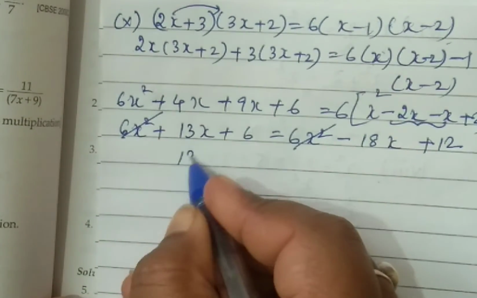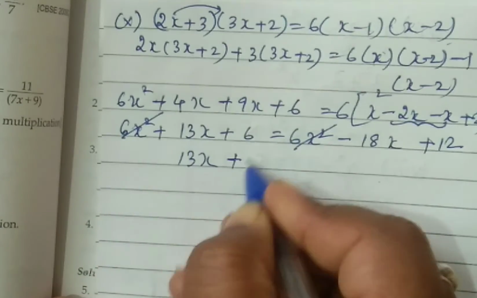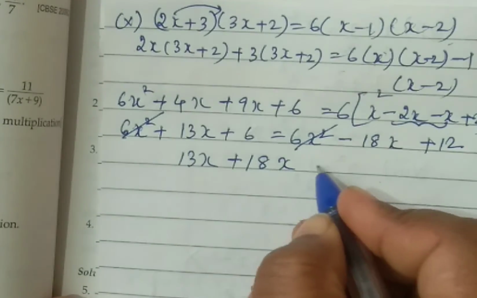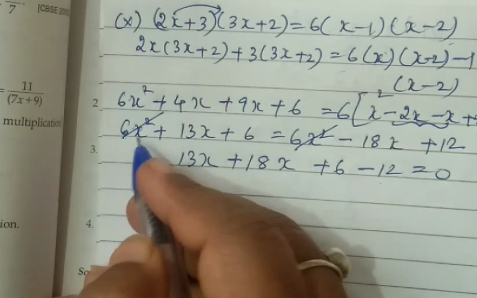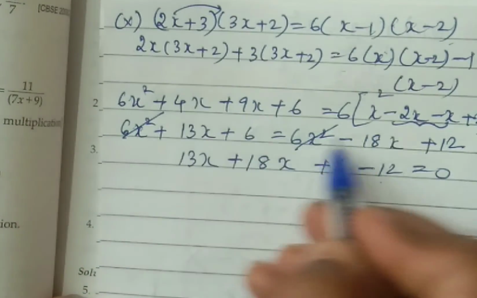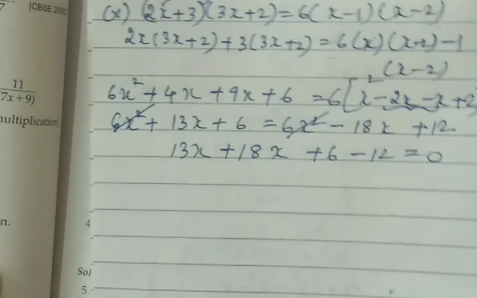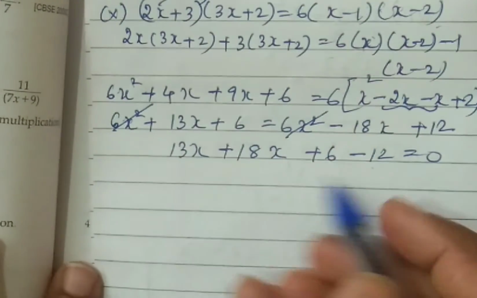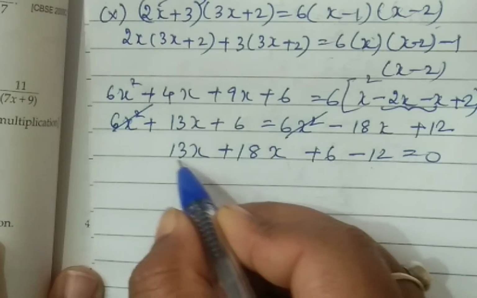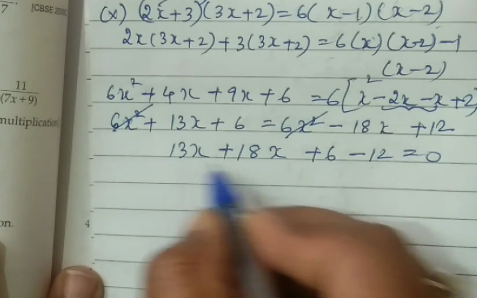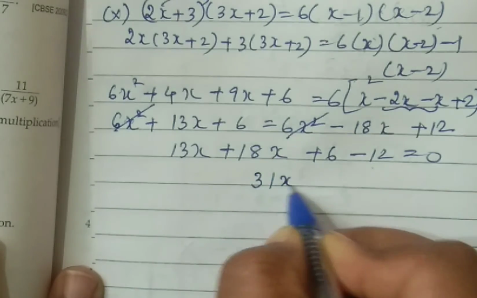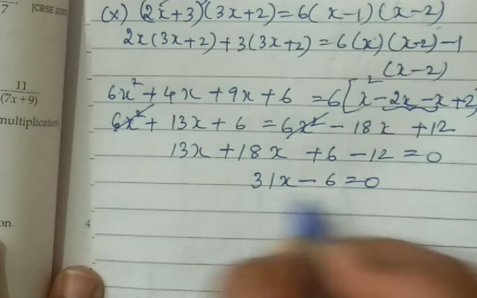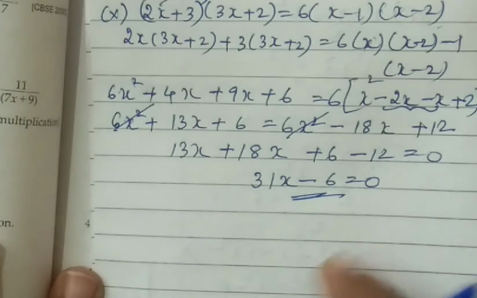And here you have 13x, this when it comes to the other side it becomes plus 18x, and plus 6 minus 12 is equal to 0. See, though you had your square and all, you cannot say it is a cubic. See, it got cancelled now, right? So now here it is 13 plus 18. So it is 31x, and here minus 6 is equal to 0. What type of equation? It's a linear equation. We cannot say it's a quadratic equation.